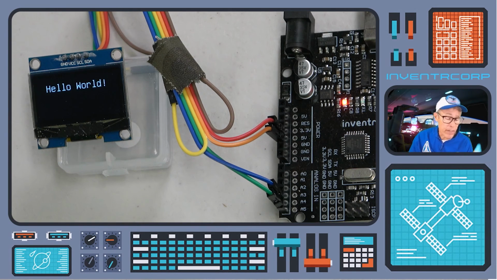You might want to experiment with some modifications of your own just to see what the display is capable of and what some of its limitations are, particularly if you want to explore some of the other functions that you might find in the documentation.